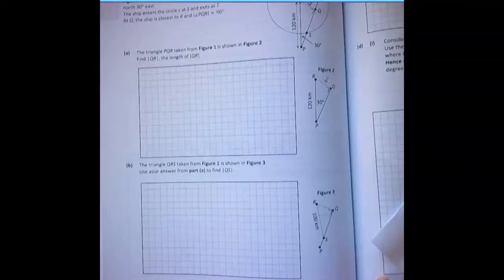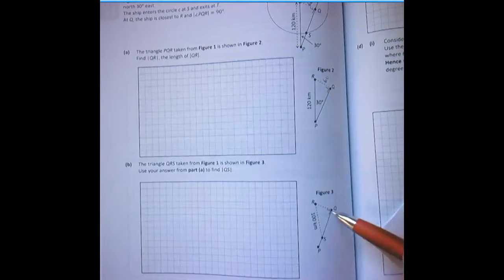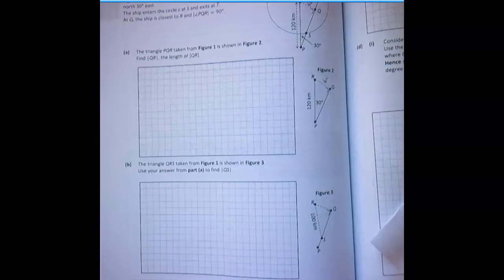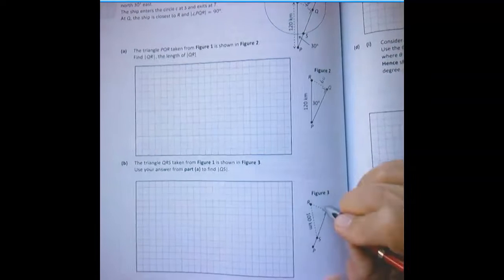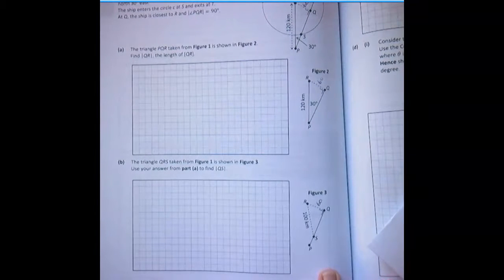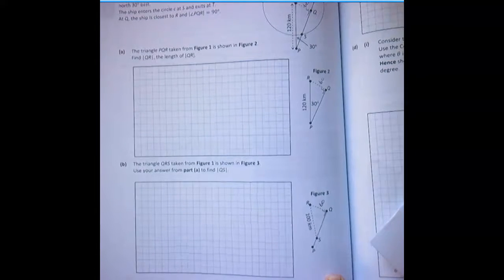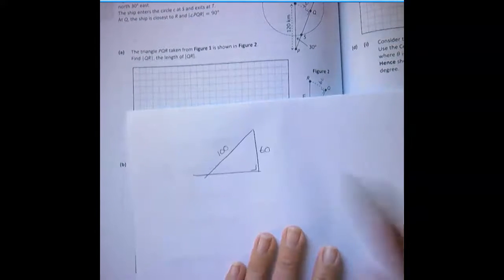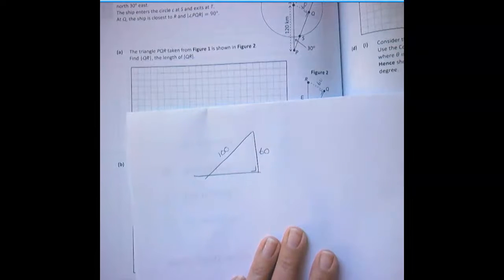On your picture, you have 100 kilometers and you have a right angle. But this time we have QR, and QR we know it's 60 because we'd worked it out before. They haven't got it labeled though because we only calculated it a second ago. They want us to find QS. So what you have is a right angle triangle and you have two sides.